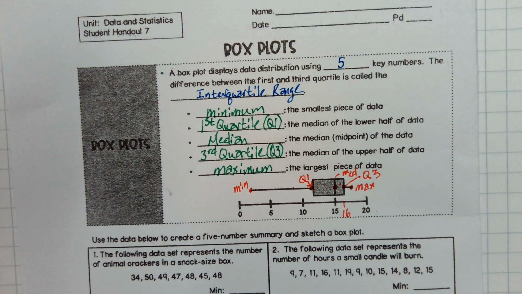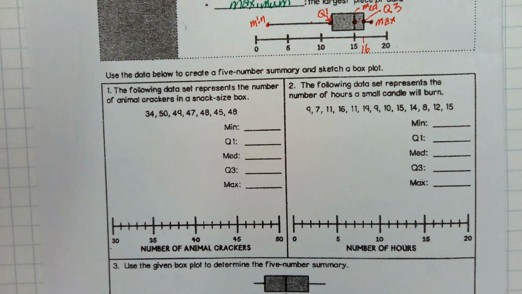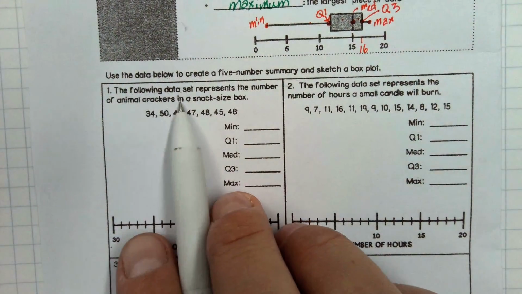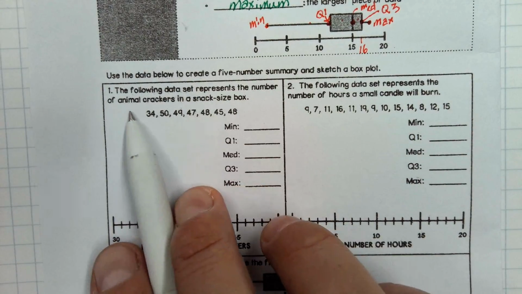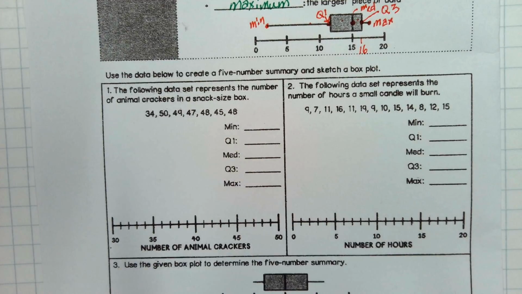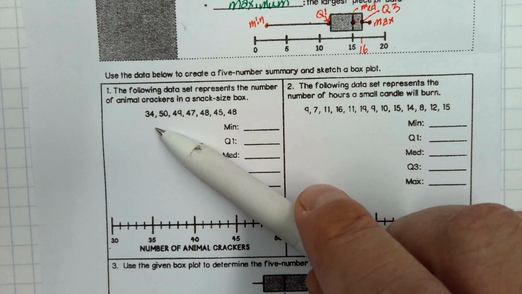So what we're going to do is we're going to make some of these with these numbers. Okay? So let's do it. We're going to use the data below to create a 5-number summary and sketch the box plot. Here we have the numbers. It says the following data sets represent the number of animal crackers in snack size boxes. So they opened up a bunch of snack size boxes and counted how many crackers were inside.